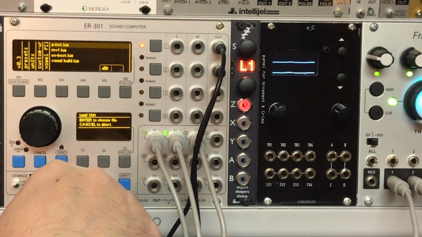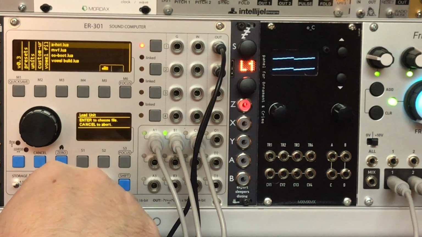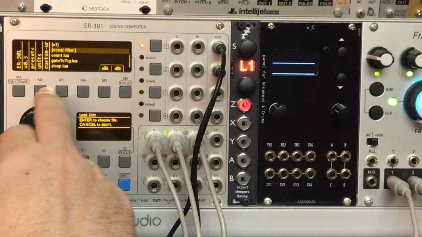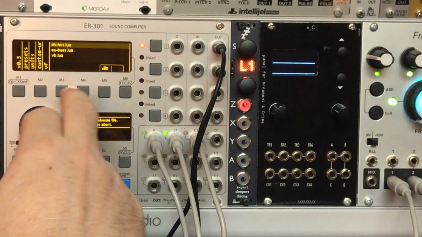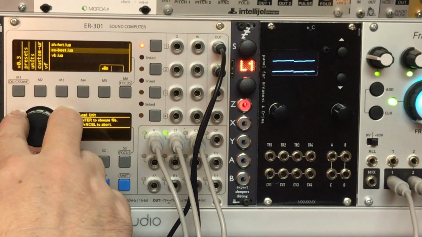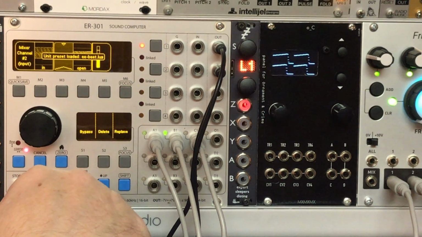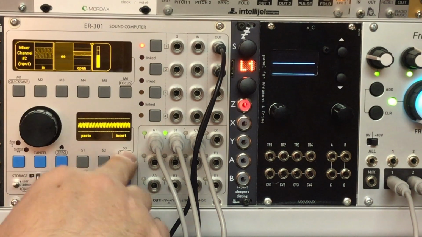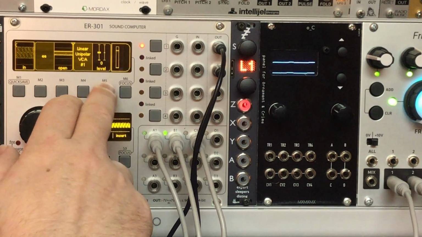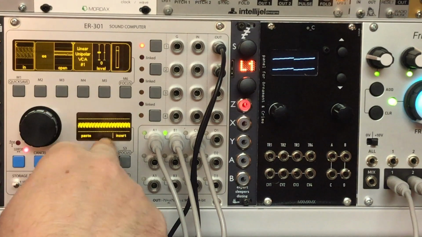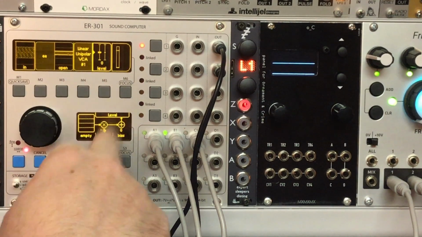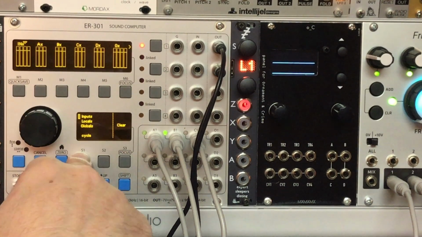gosh, where did it go? E beat. And same thing here, we'll put in a VCA. And for this one, we will assign this to be controlled with morph.